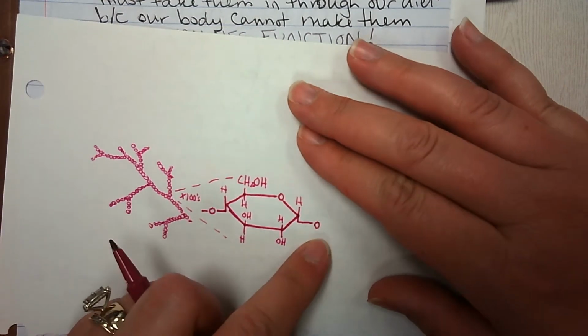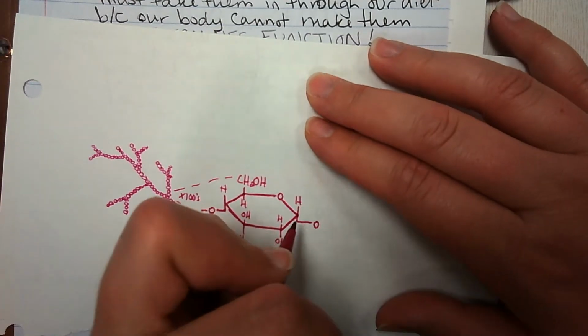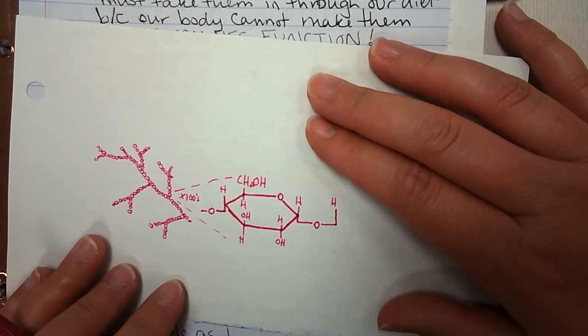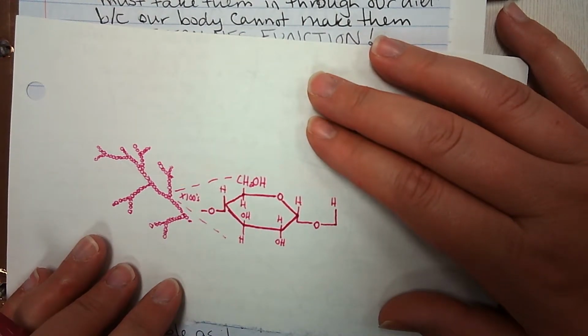And so this OH group that would be here is now making a bond with another glucose. And that's how they get stuck together.